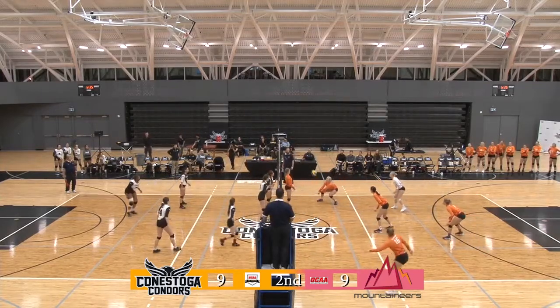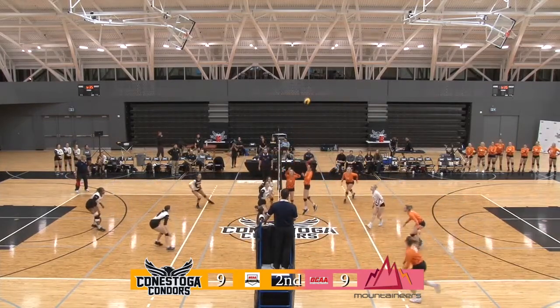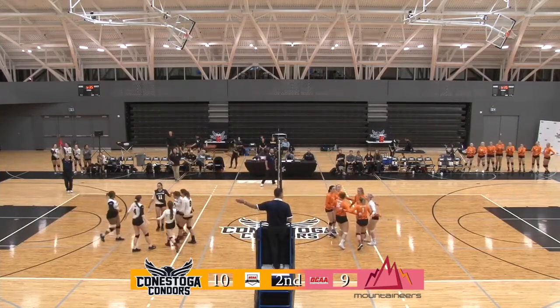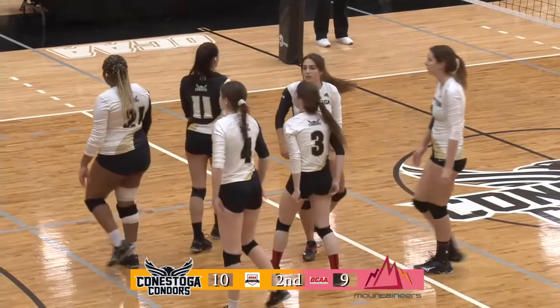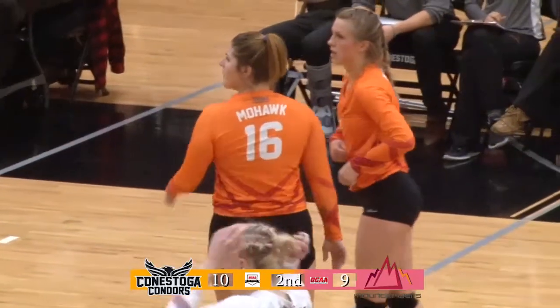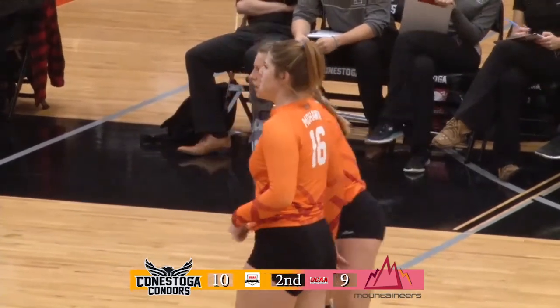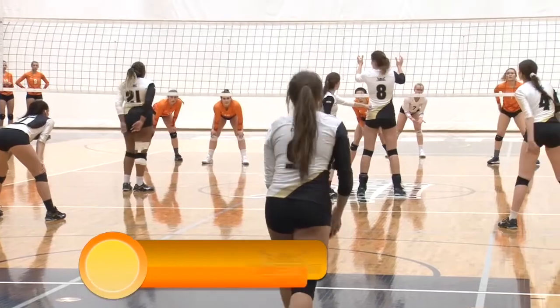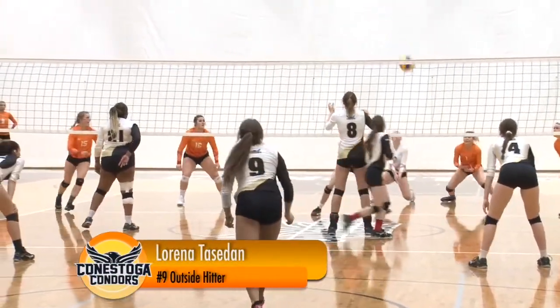Nice block, but Conestoga saves it, gets it over the net. And point Conestoga. Back on top, 10-9. Now we have Lorena Tayston serving up for Conestoga.